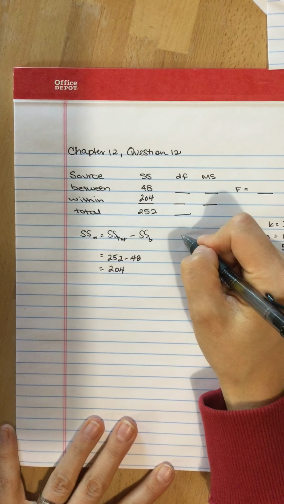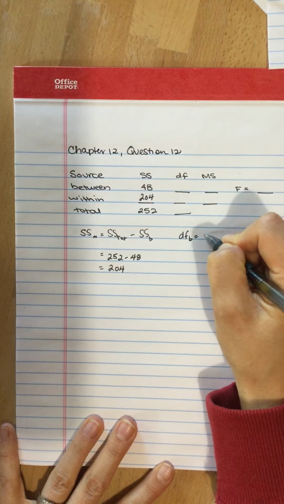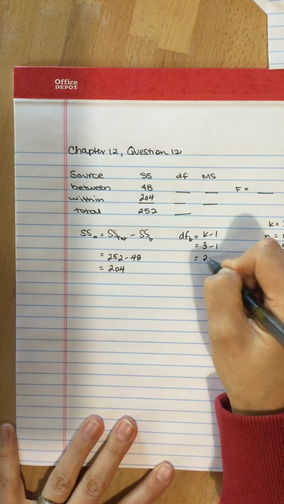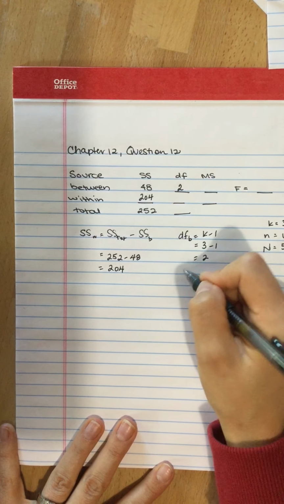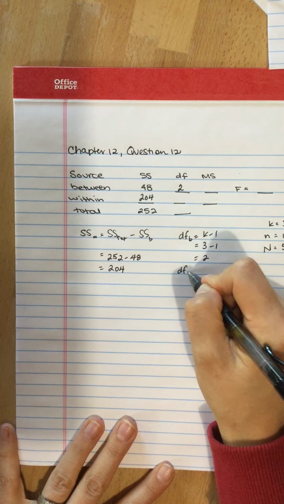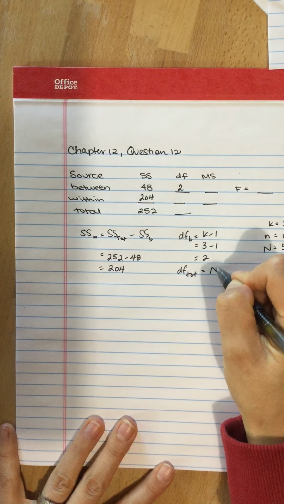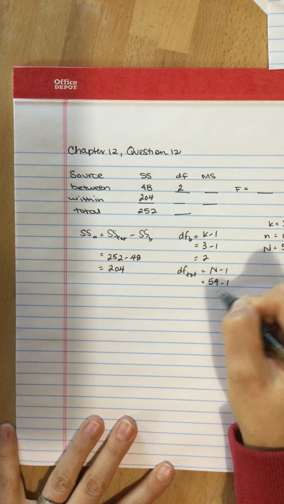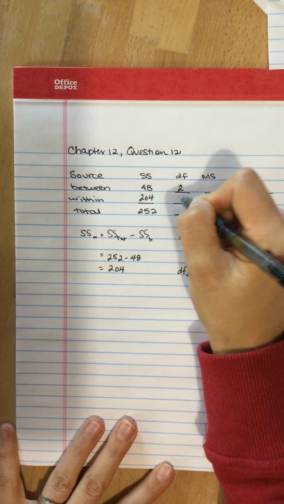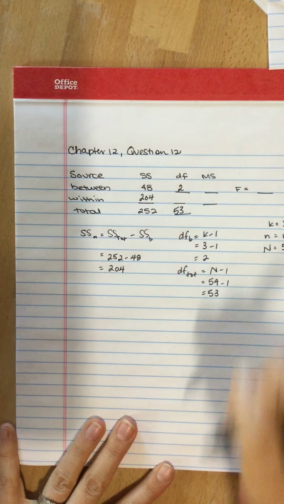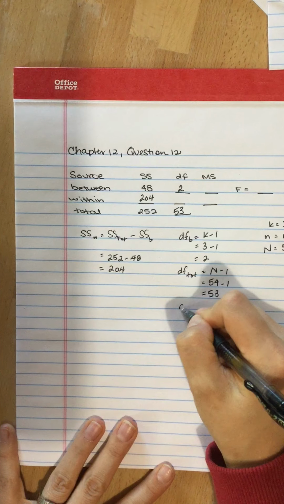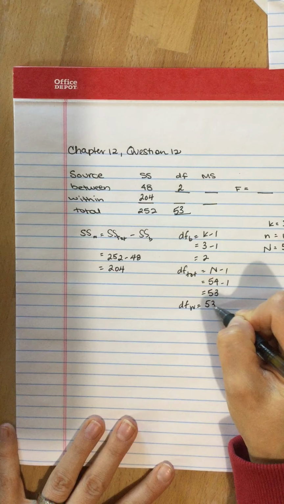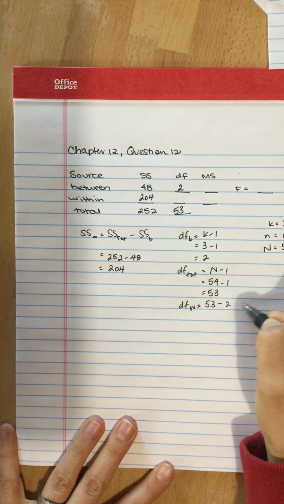The degrees of freedom between is K minus 1. 3 groups minus 1, that's 2. Degrees of freedom total equals big N minus 1. Big N was 54. Minus 1, so that's 53. Make sure you put it in the right spot. And then degrees of freedom within equals degrees of freedom total minus degrees of freedom between.